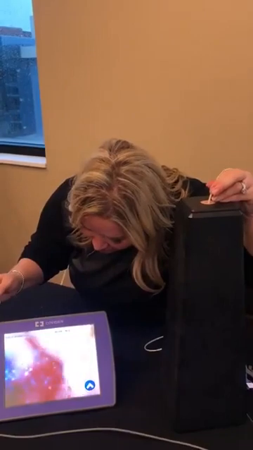Yep, you're pressed up against some tissue. Ooh, let's kind of move back. So you can see those ridges that are indicative that we're in the stomach.